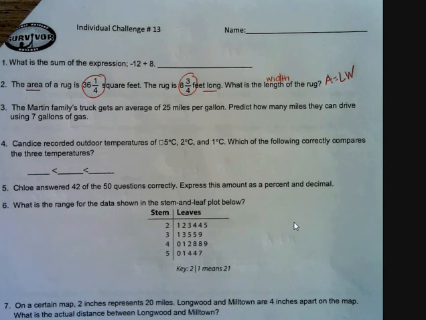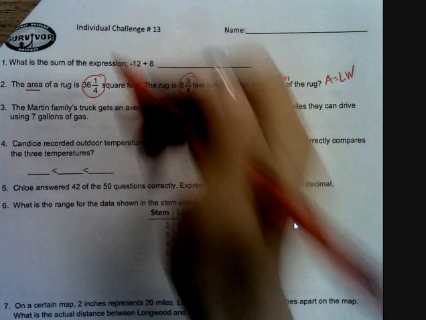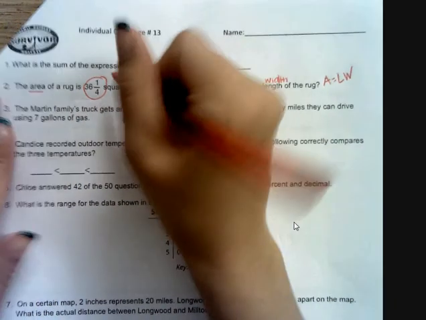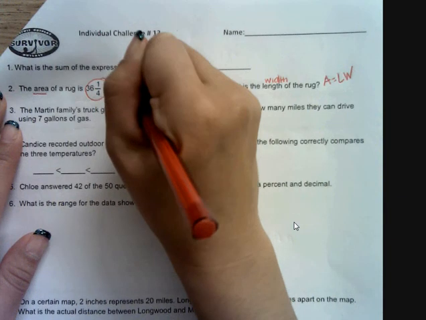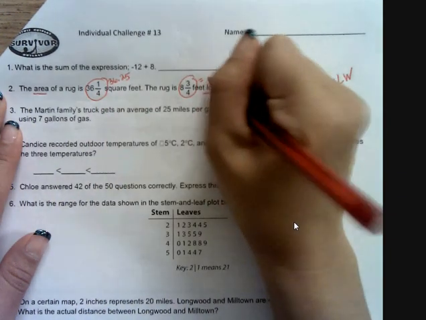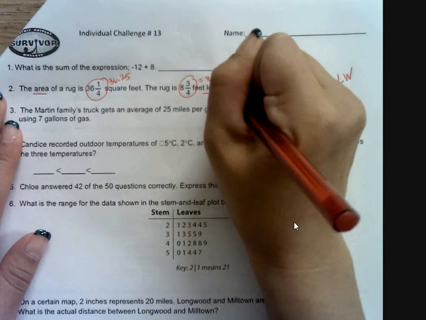So in order to do this, we can work in fractions, we can work in decimals. Either way, I don't care. I think I'm going to work this in fractions. If you want to work it in decimal, just know that this is going to be 36.25 and this is 8.75. Okay?